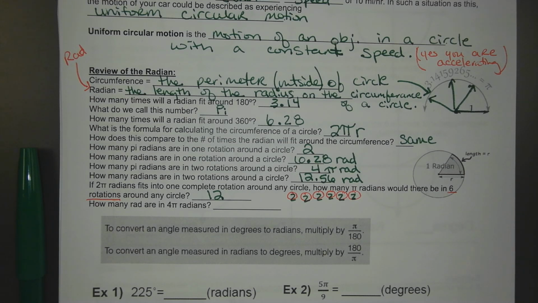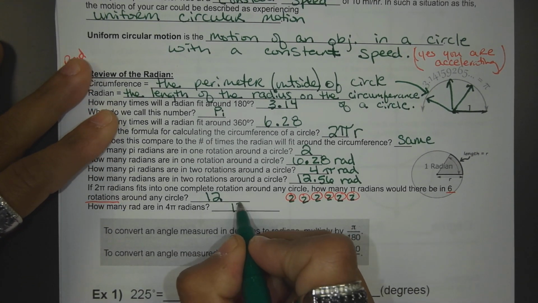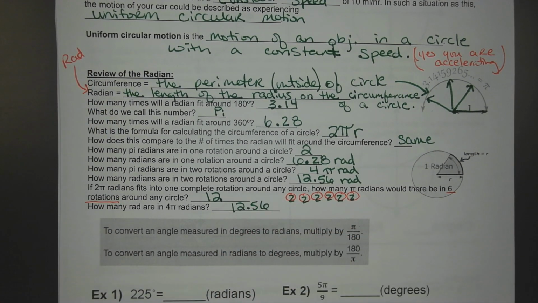How many radians are in 1 circle? How many rads are in 1 circle? Here's a half a circle. That 6.28 is the full circle, but they want to know about 4 pi rads, which is 2 circles. So what's my answer? There you go, 12.56. Because it's 2 complete circles.